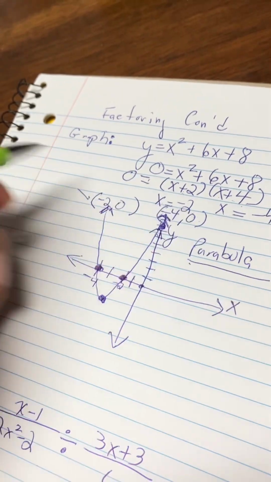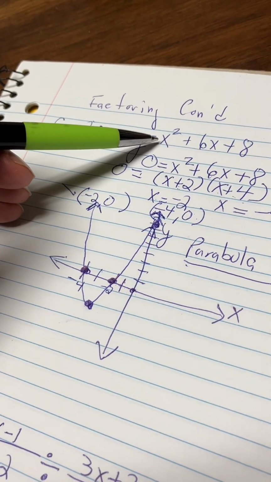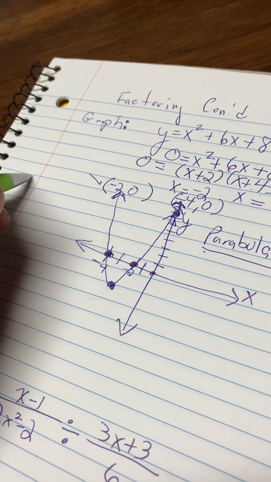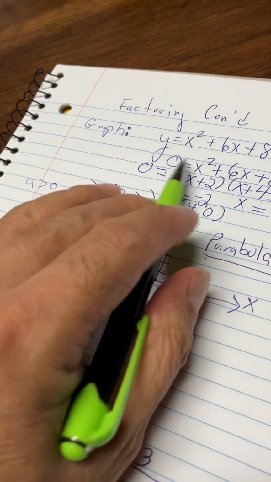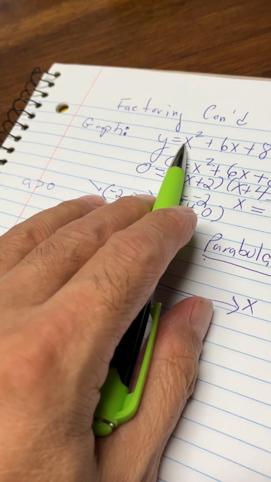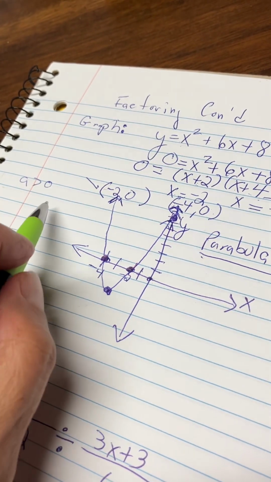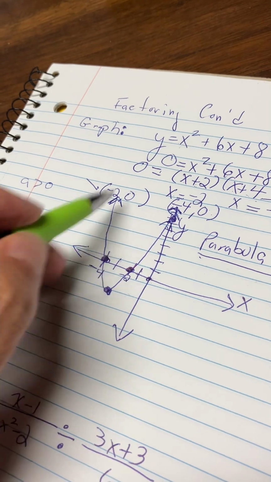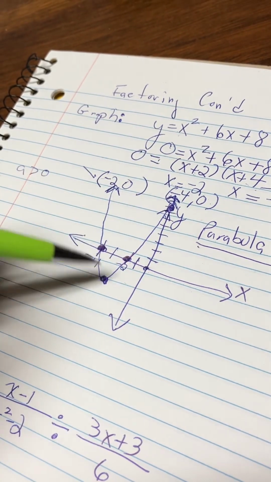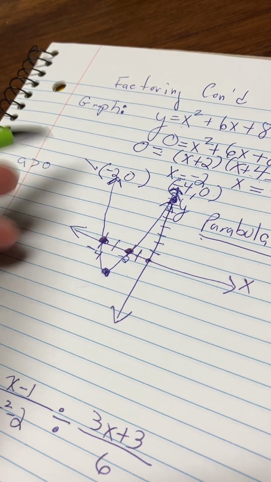So this is a parabola. Normally, if a is greater than 0, the parabola is going to open up. So if a is greater than 0, which is this number right here, then it's going to open up. The coefficient of x squared is 1, and 1 is greater than 0, so it's going to open up. Now if this is negative, then it's going to open down this way.